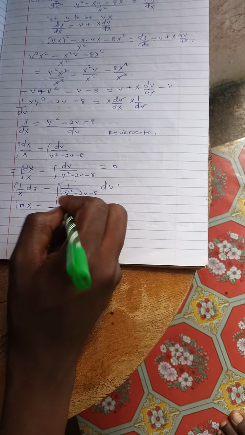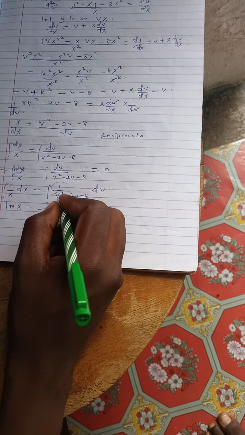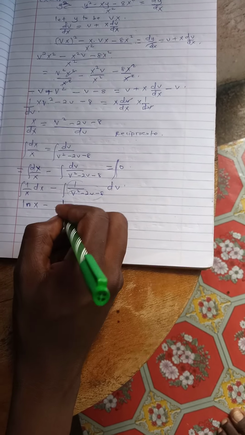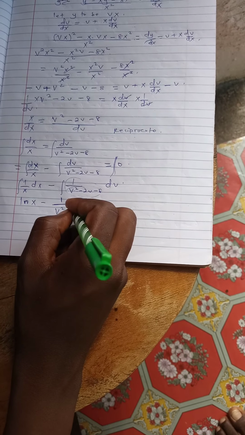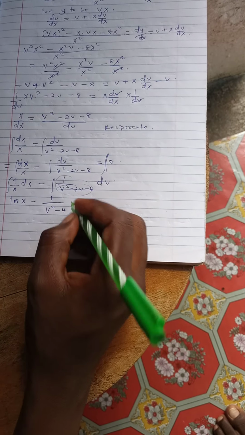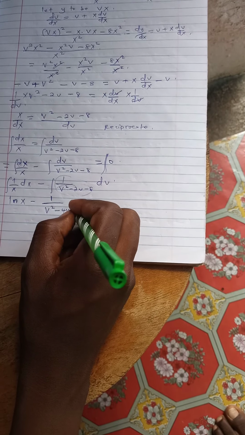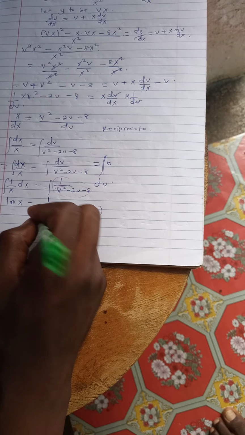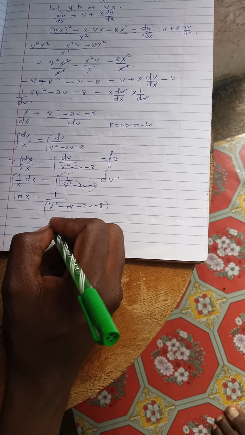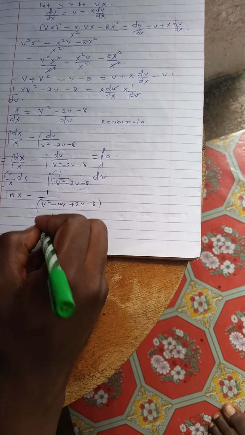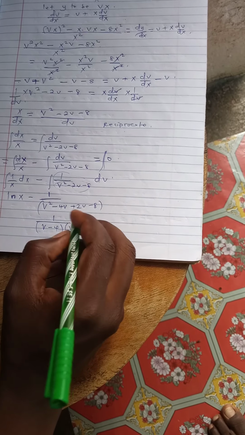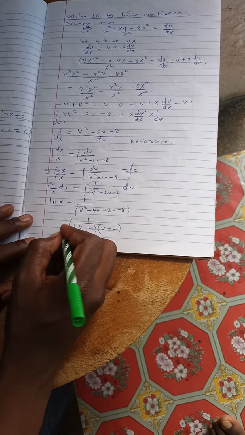1 over v squared minus 4v plus 2v minus 8, because I'm looking for two numbers. When I multiply I get negative 8, when I add I get negative 2. That is the same as v squared minus 4v plus 2v minus 8. Good. So at this particular point I know that this is the same as 1 over v minus 4, v plus 2, and I'm finding the integration of this.